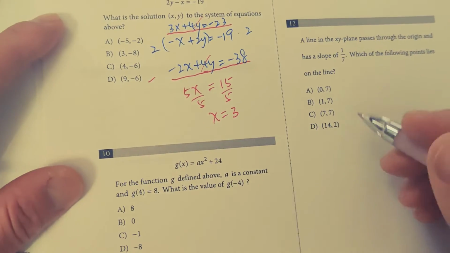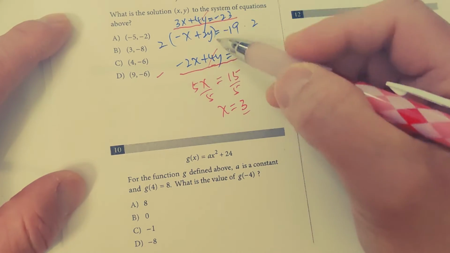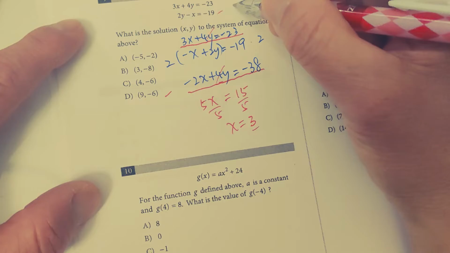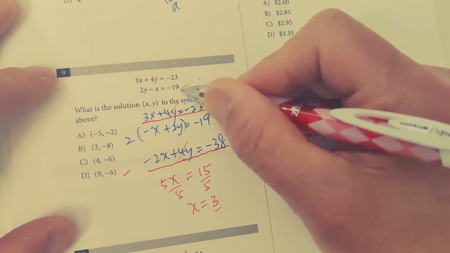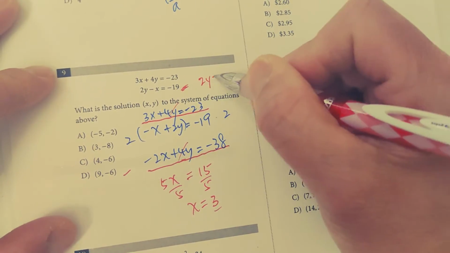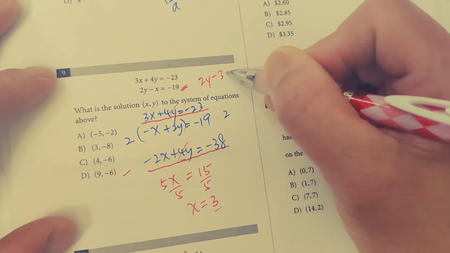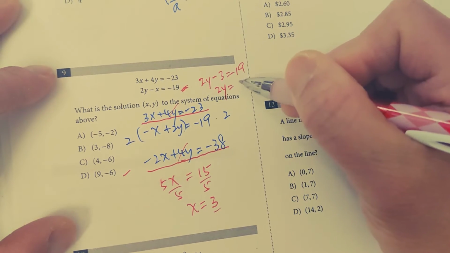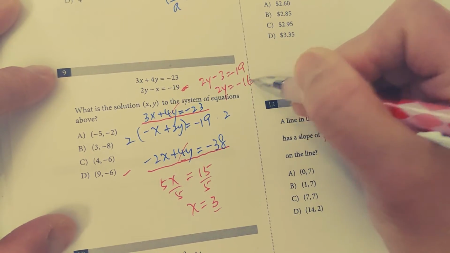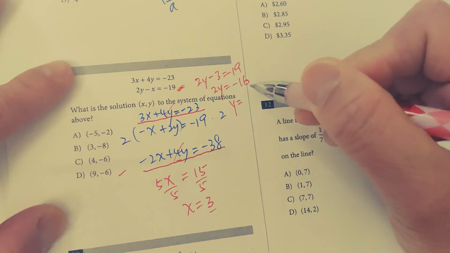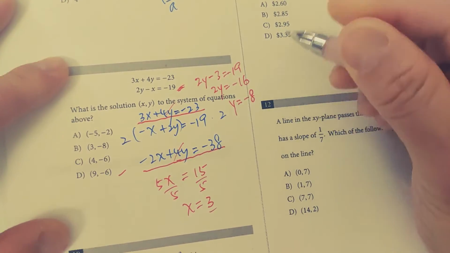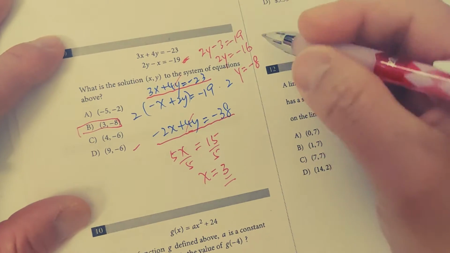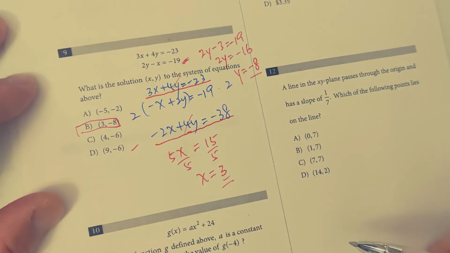X is 3, and then you can just plug in x is 3 in one of these equations. Just plug in here, okay? 2y, plug in here, I mean. So it's 2y minus 3 equals 19. 2y will be, you add 3 on both sides, you get negative 16. So y is negative 8. So the answer is B. Right? X is 3, Y is -8. The answer is B.